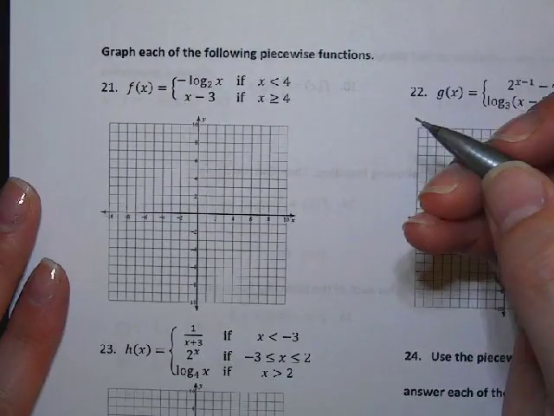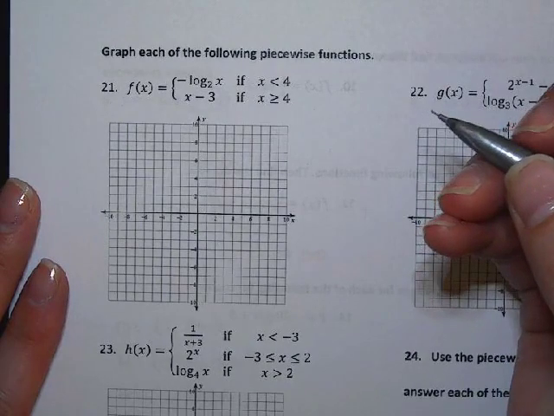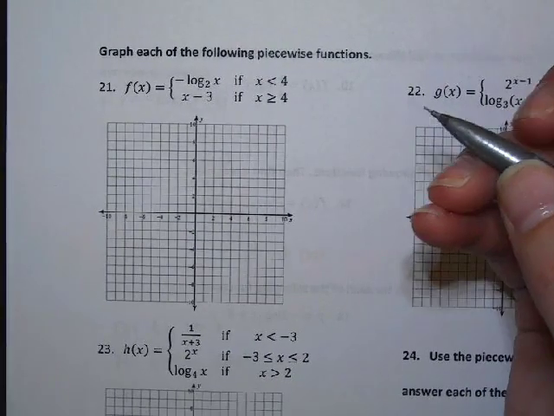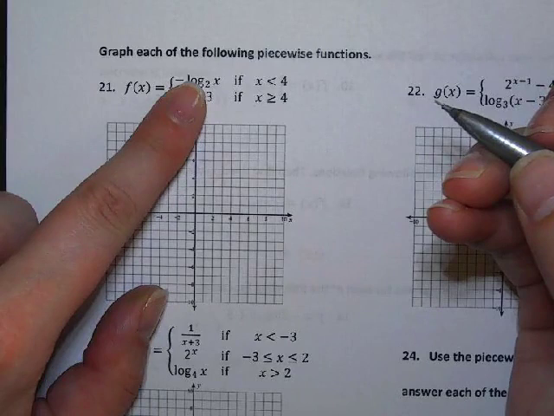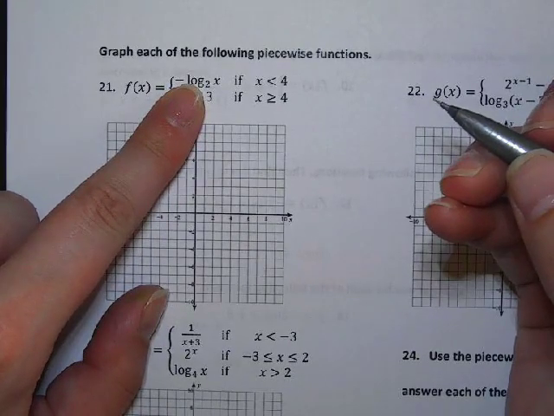So we have a piecewise function. We're looking at number 21, very back page, 21. So I'm going to ignore the log part for now. What about the table?